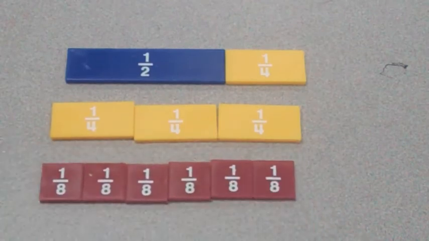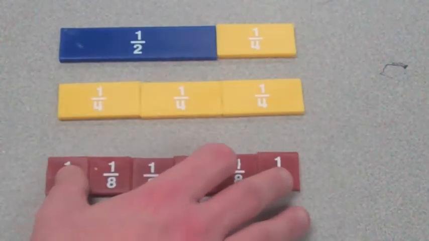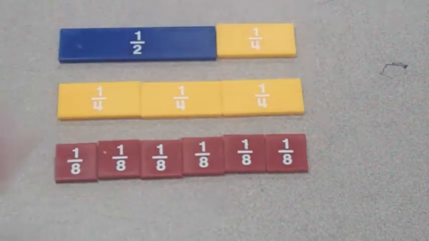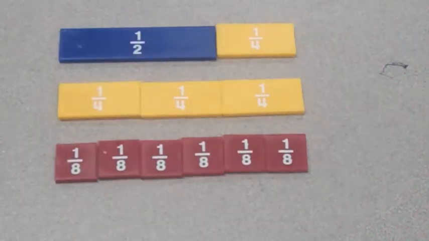They're equivalent. But what if you didn't choose fourths or eighths? Are there other options to use? Well, let's see. Another common multiple of 2 and 4 is 12, because 2 times 6 is 12, and 4 times 3 is 12.